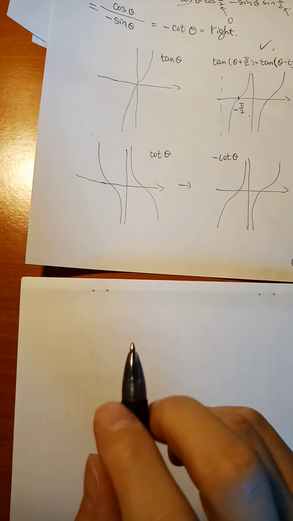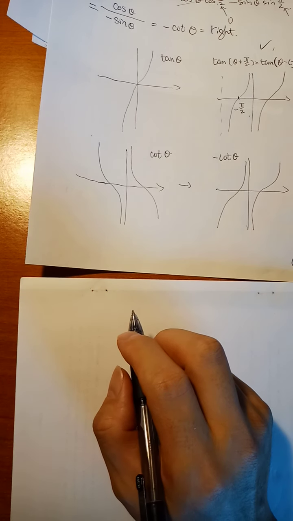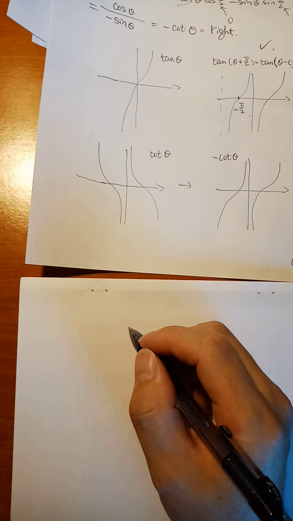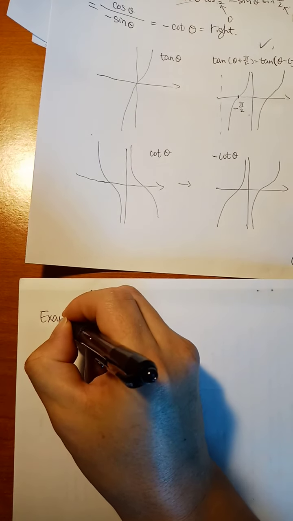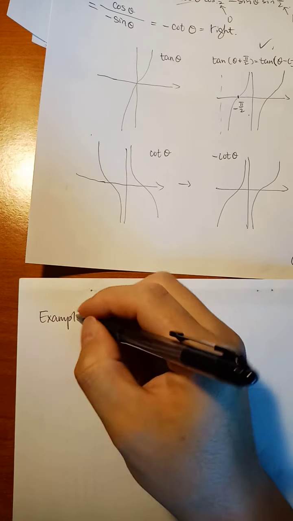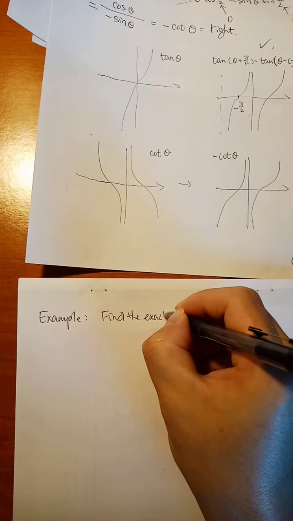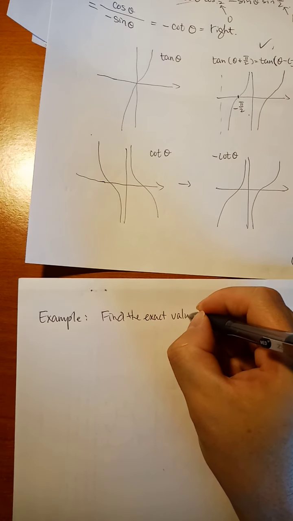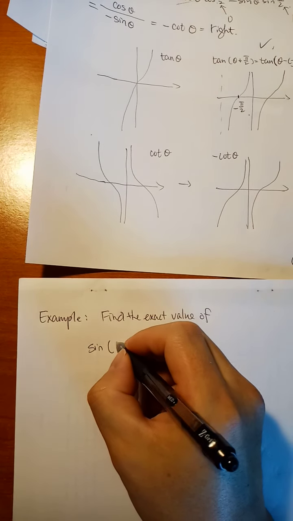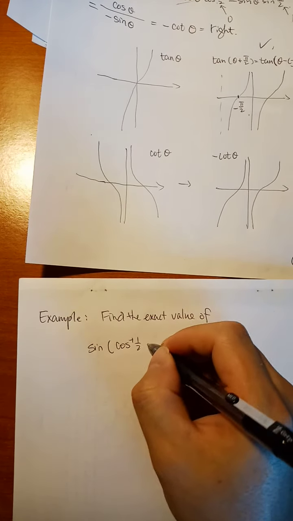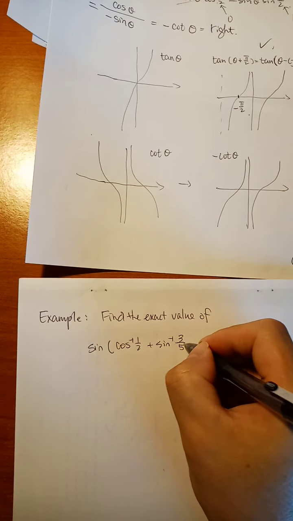After we have this sum difference formula for the sine and cosine, and also we learn the inverse trig function, we can have some more complex computation. Evaluate or find the exact value of sine of cosine inverse of 1/2 plus sine inverse of 3/5.